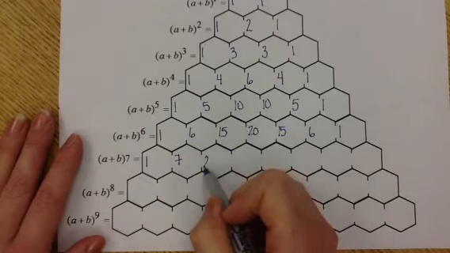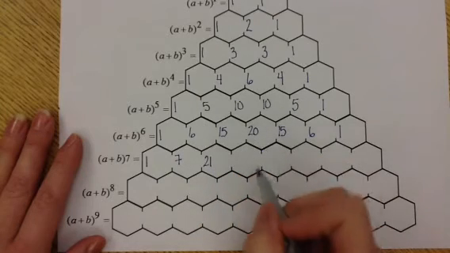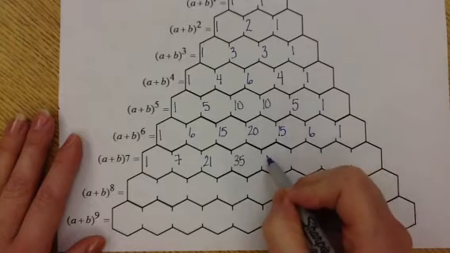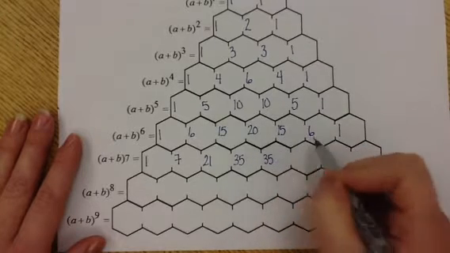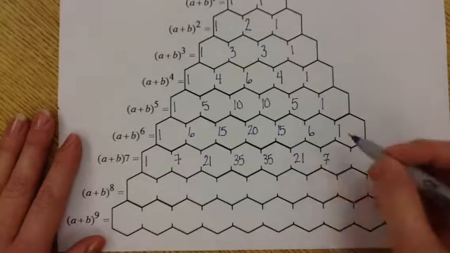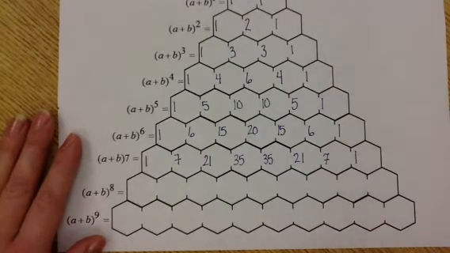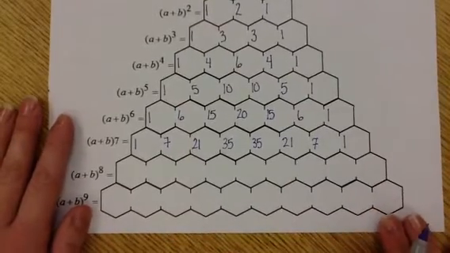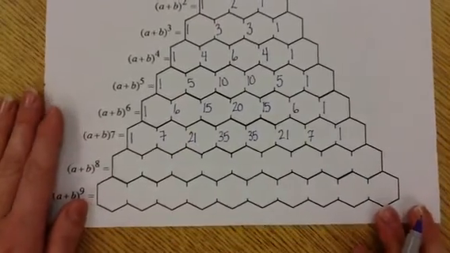6 and 15, 21. 15 and 20, 35. 20 and 15, 35. 15 and 6, 21. 6 and 1, 7, and then always ending in a 1. You go ahead and try to fill out row 8, and I'll give you a few seconds.